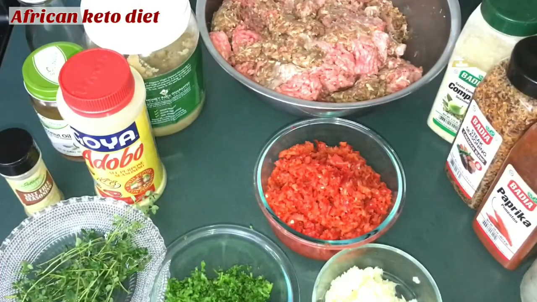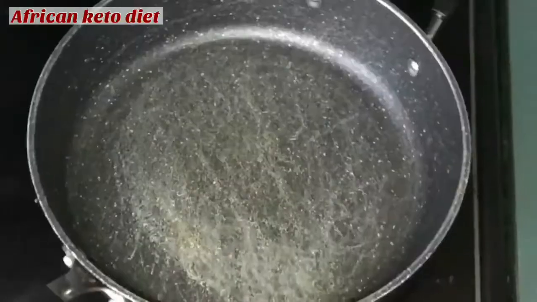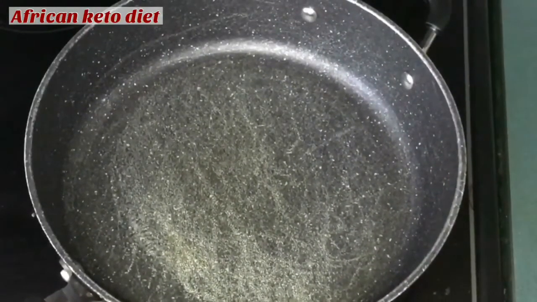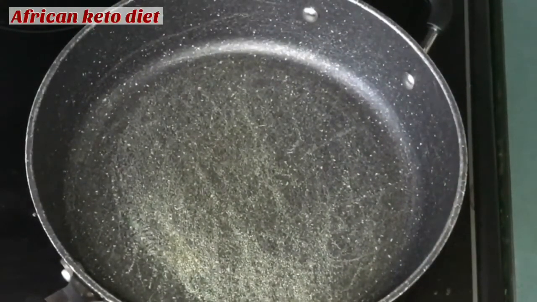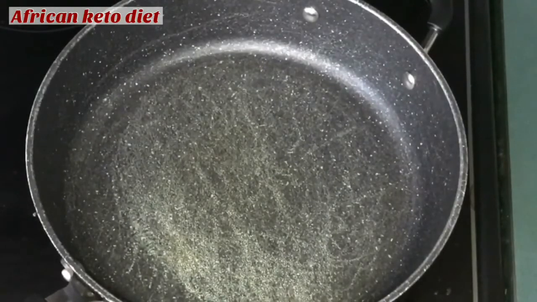My minced meat is a mixture of 3 or 4 different kinds of meat, so you can use anything you want. Meat that is fatty is better. It binds better than the one that is lean. So you want to get meat that has fat in it. Before we mix the meat, we'll start with the frying first.